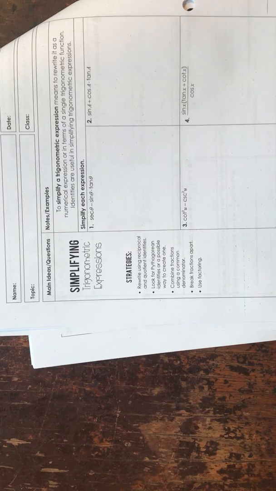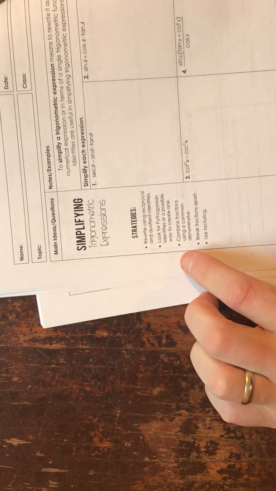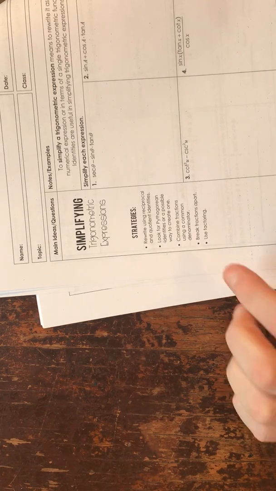So we have some strategies that we use in order to simplify trig expressions, and they are listed on the left-hand side here. Number one, try to rewrite using reciprocal and quotient identities. Number two, look for Pythagorean identities or a possible way to create one. Number three, combine fractions using a common denominator. Number four, break fractions apart. And number five, use factoring. So you really have to get creative here. Please make sure to not give up after trying just once. It very seldom occurs that you can just find it on your first try.